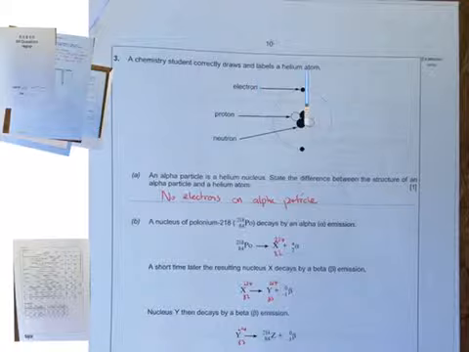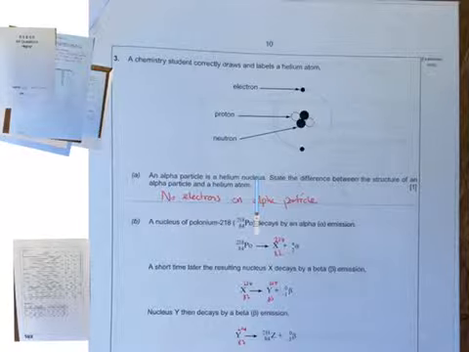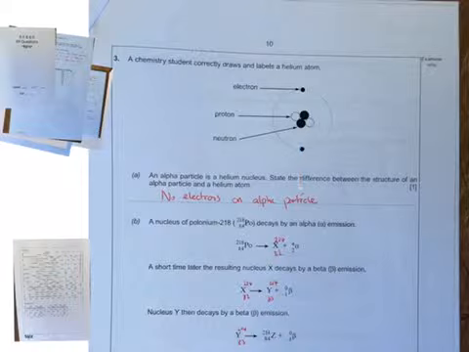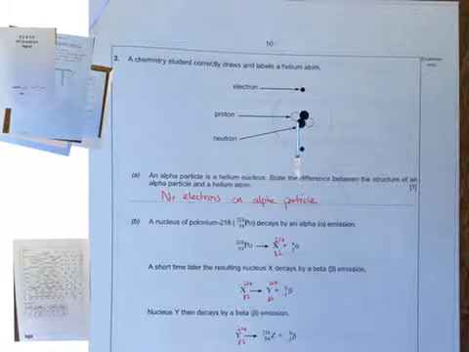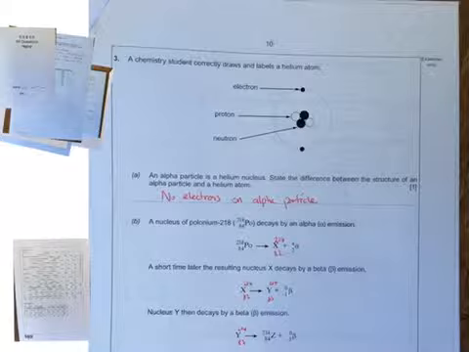A chemistry student correctly draws and labels a helium atom. An alpha particle is a helium nucleus, so state the difference between the two structures. Well, there's no electrons on an alpha particle, okay? So this is helium. An alpha particle would be just this without the electrons.